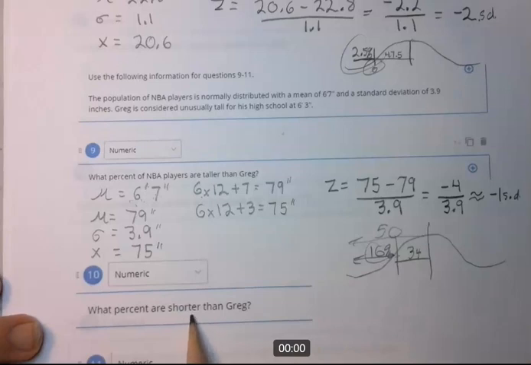What percent are shorter than Greg? And there we got. So 16% are shorter than Greg.